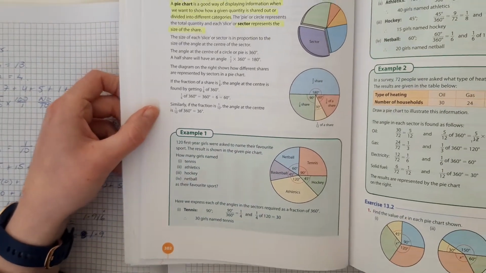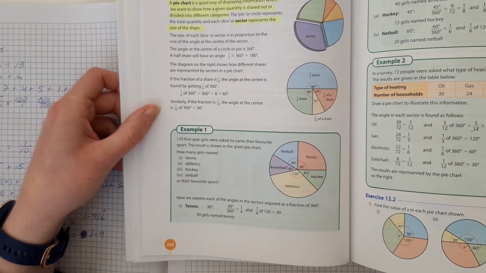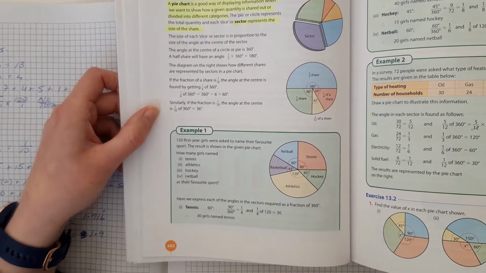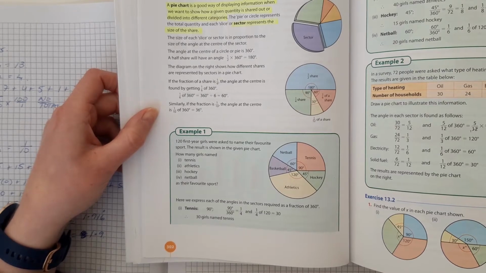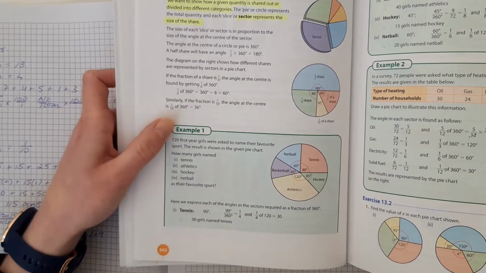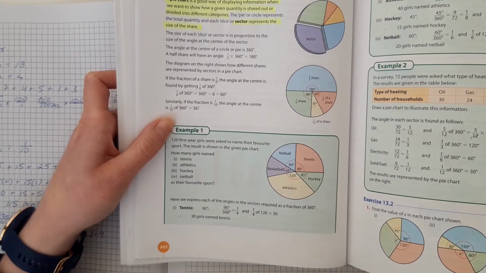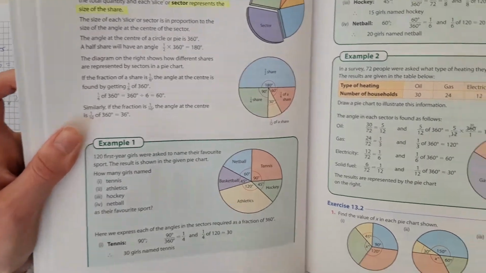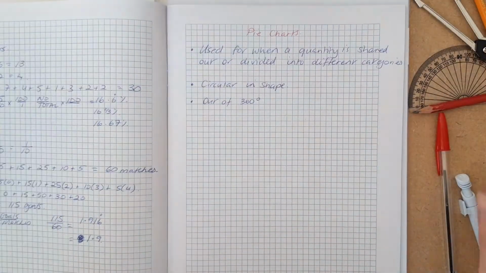I'm going to do example 1 in your book now, and you can follow along. You'll need to take down the example. If you'd like to take down the example in your notes copy, please feel free to do so. However, if you would prefer, you can just do it in your normal classwork copy. Okay, so this is example 1.